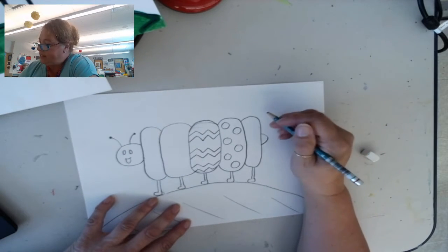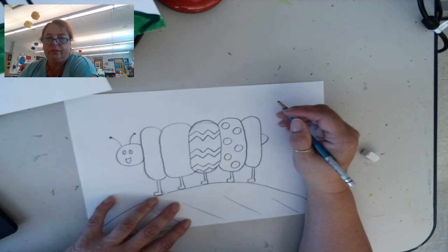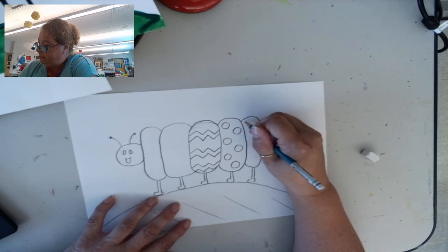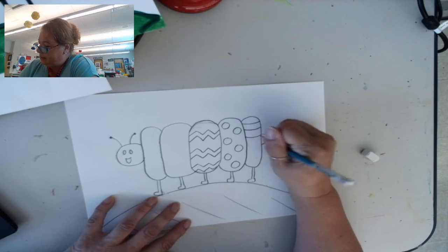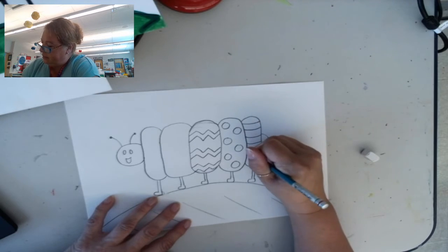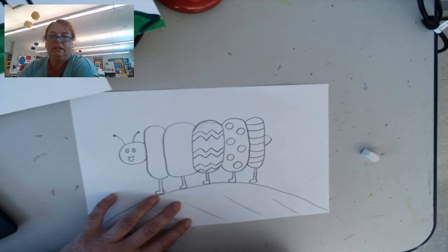All right, next, I think I'm going to do some stripes again. So I'm going to draw my lines. Like that.